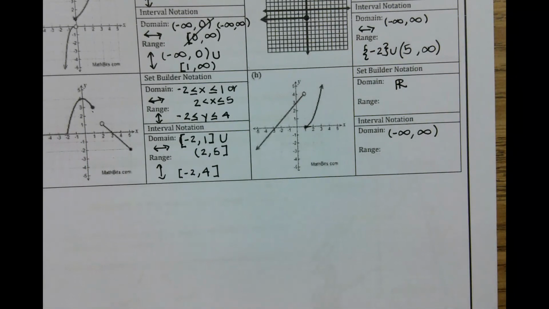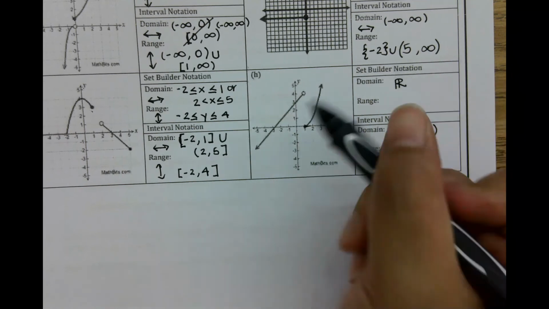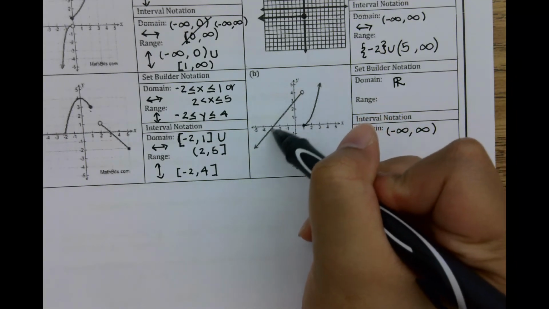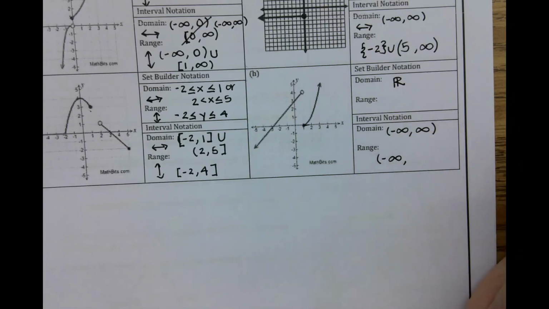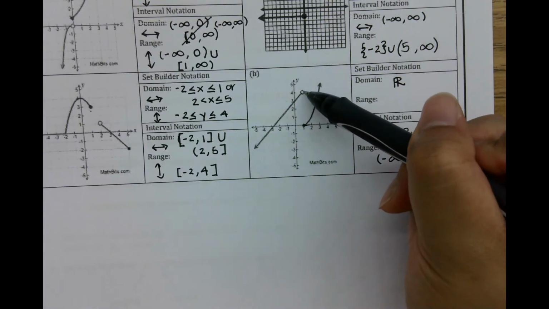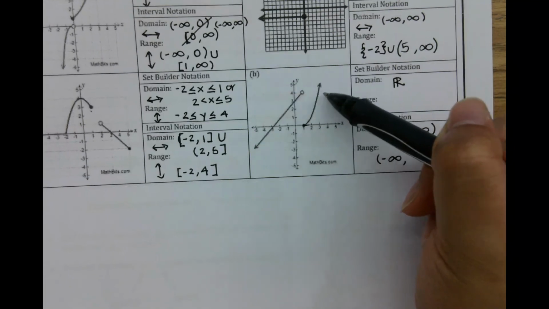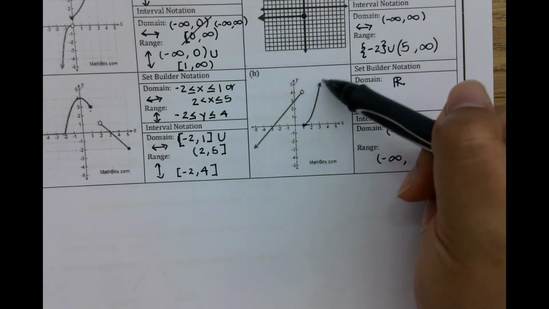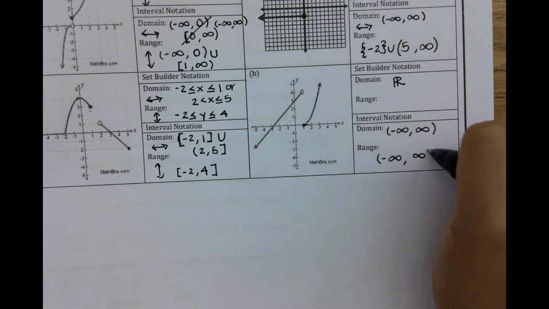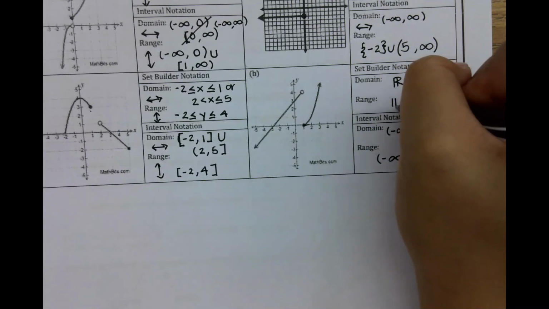Okay, range, up and down. We can see that we walk down here forever towards negative infinity. And even though this part of the graph stops at 4, we can see that this next section picks up where we left off and continues going up forever because of that arrow towards positive infinity. So the range here is also all real numbers.